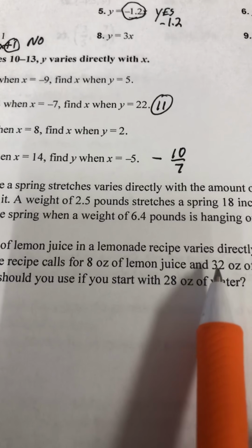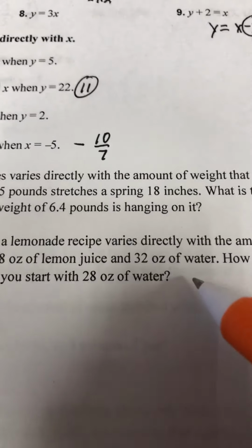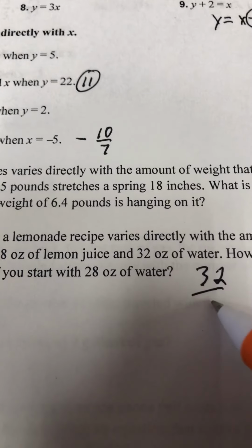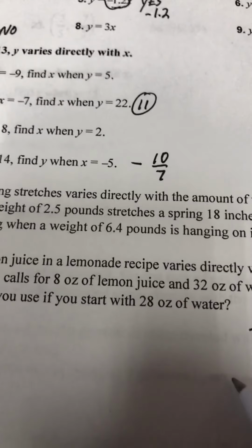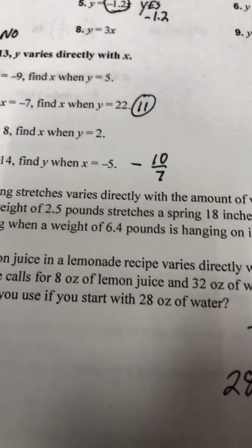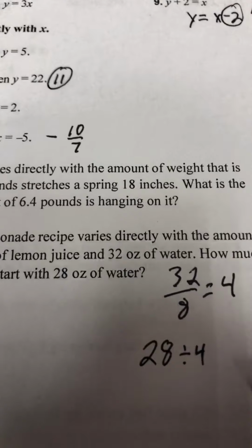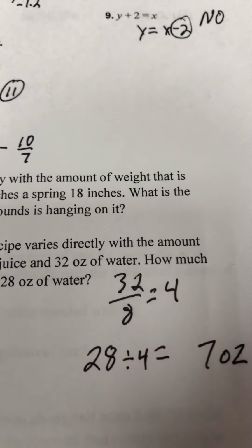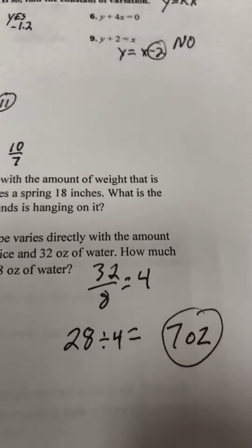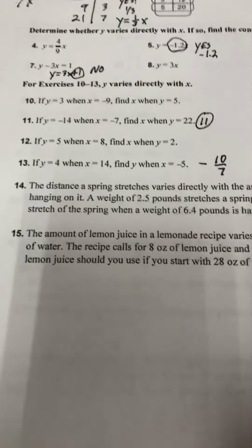So that 32 to 8 gives me a 4, okay? So if I take my 28 and divide that by 4, that's going to give me 7 ounces. Okay, so your answer for that one should be 7 ounces for your direct variation for number 15. All right.